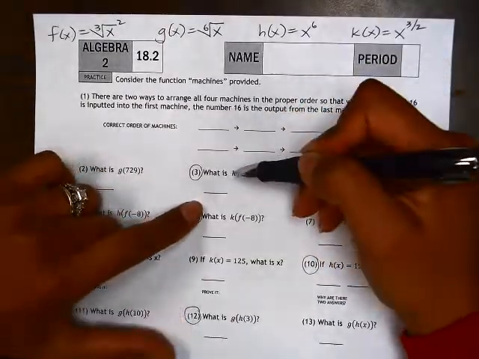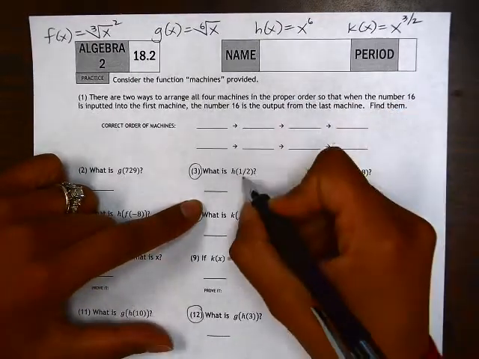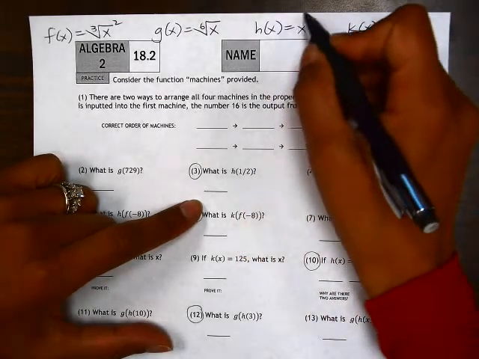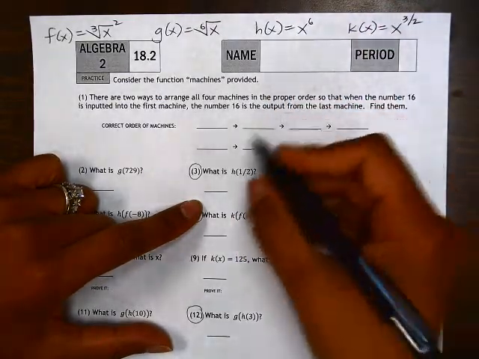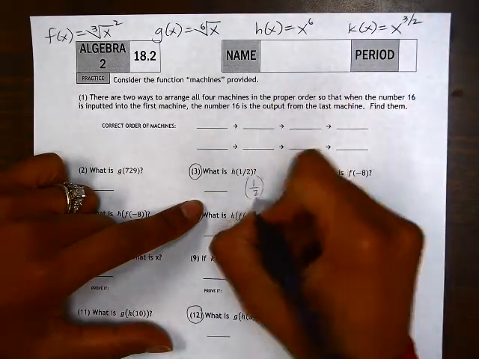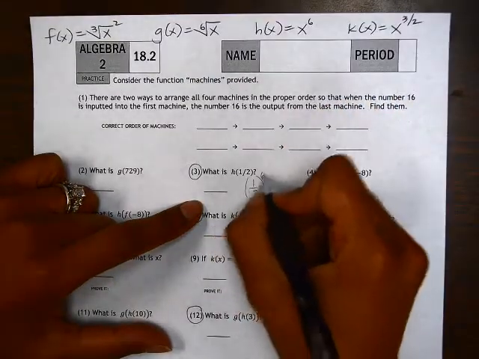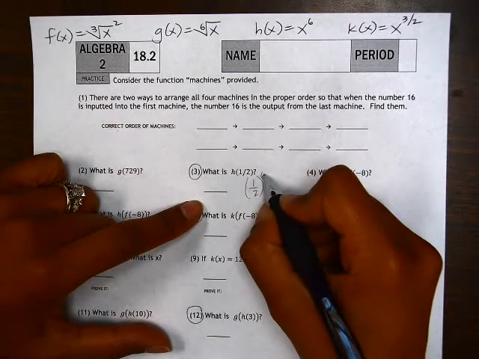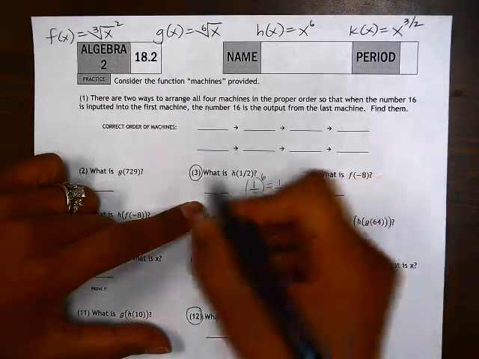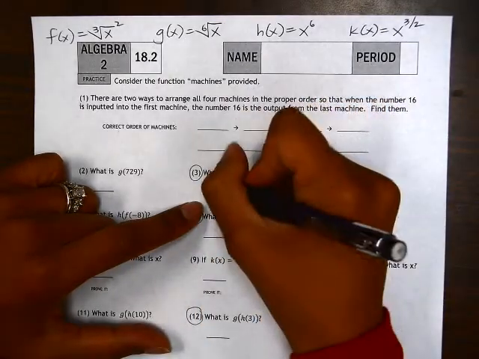So number 3, we're evaluating h of 1/2. This notation means 1/2 is the value of x, and you're evaluating this function when x is equal to 1/2. So h of 1/2 means we're substituting 1/2 in for x and raising it to the 6th power. So 1/2 to the 6th, that's the same as 1 to the 6th over 2 to the 6th. And then if we completely simplify that, 2 to the 6th is equal to 64.